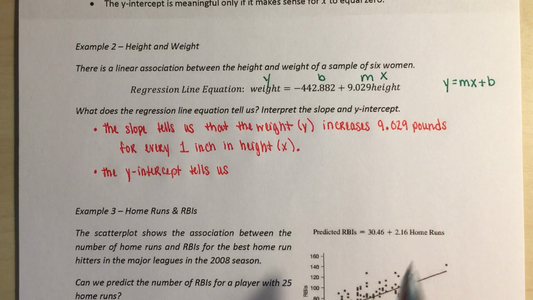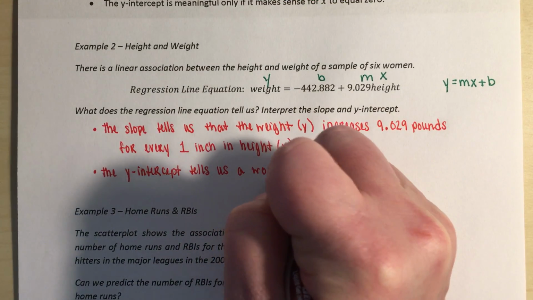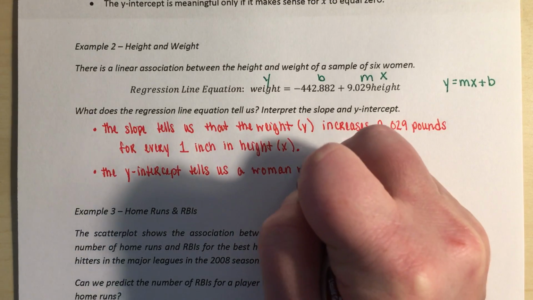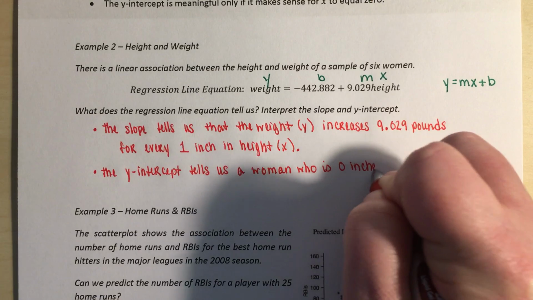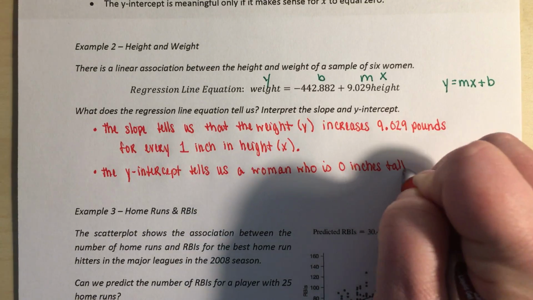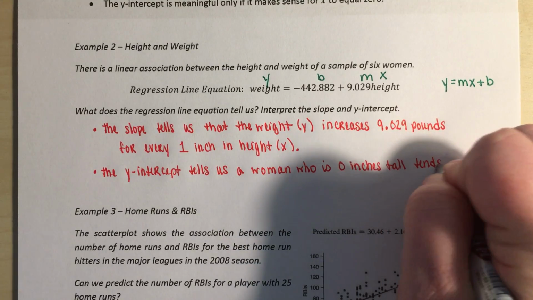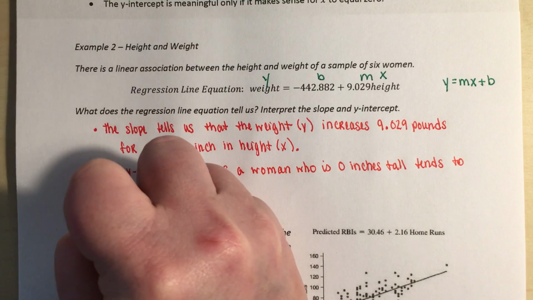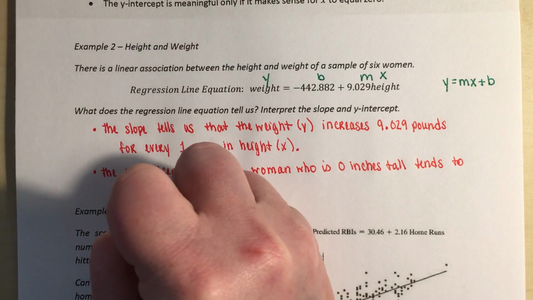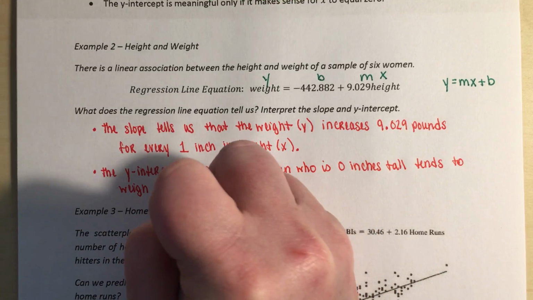So the y-intercept tells us a woman who is 0 inches tall tends to weigh negative 442.882 pounds.